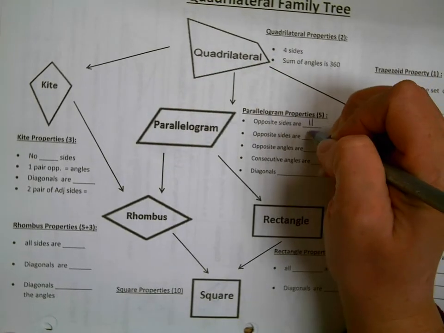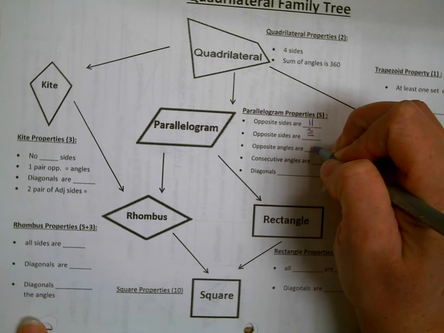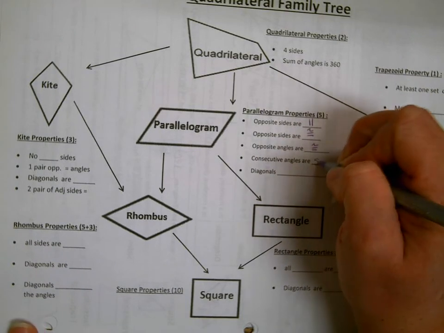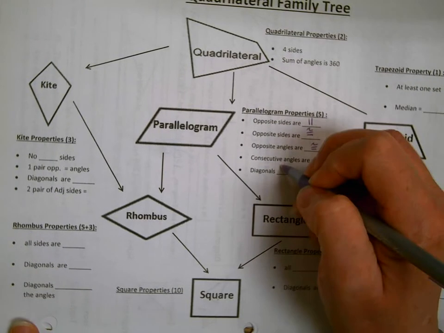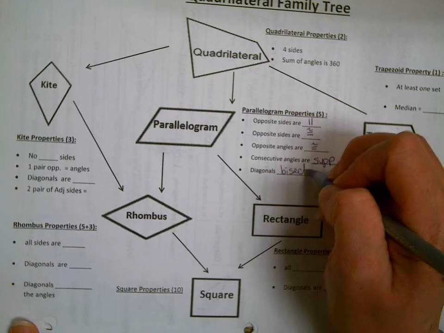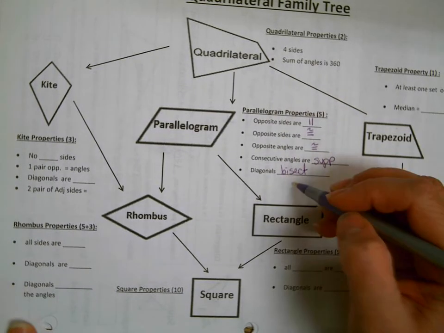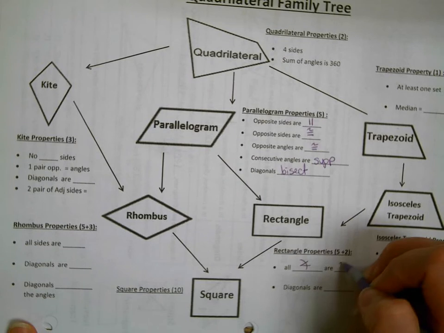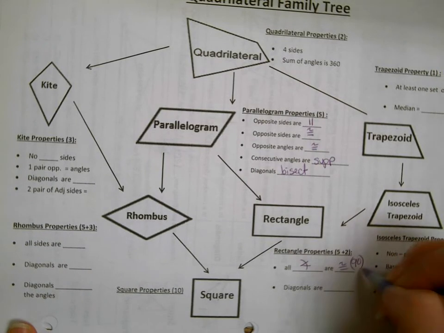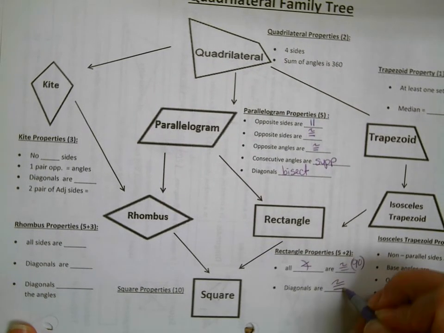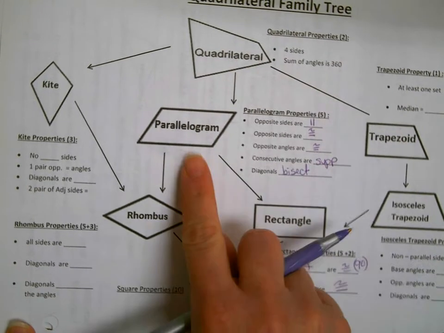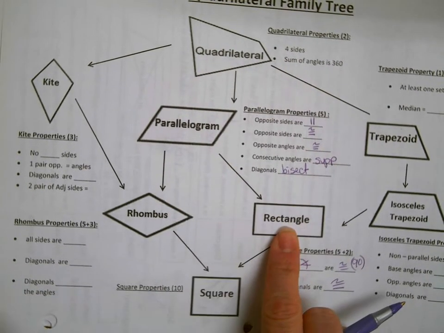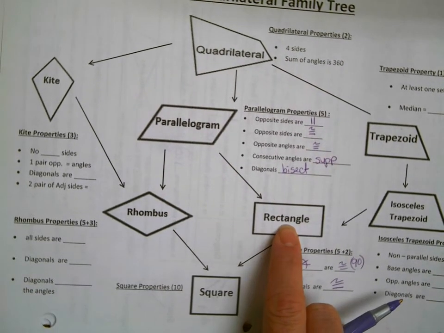Opposite sides are parallel, opposite sides are congruent, opposite angles are congruent, consecutive angles are supplementary, diagonals bisect each other. For the rectangle, all of those hold true, plus all angles are congruent, or equal to 90 degrees, and diagonals are congruent. Okay? So those are all the properties of our parallelogram and our rectangle. That was from Notes 4.01.